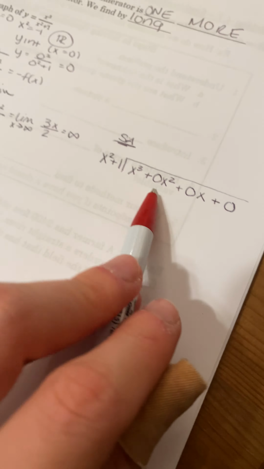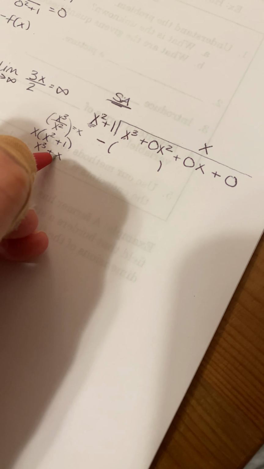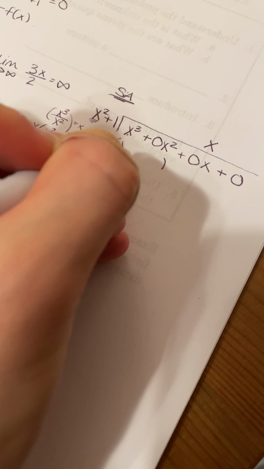And then what we do is we subtract. First we should multiply. Let's multiply first. We do x times x squared plus 1. We'd get x cubed plus x. And that's what we're going to subtract.